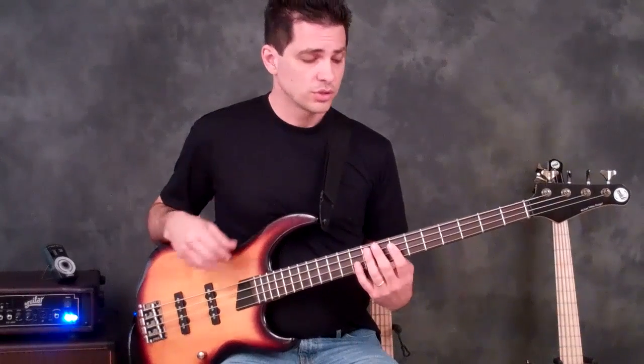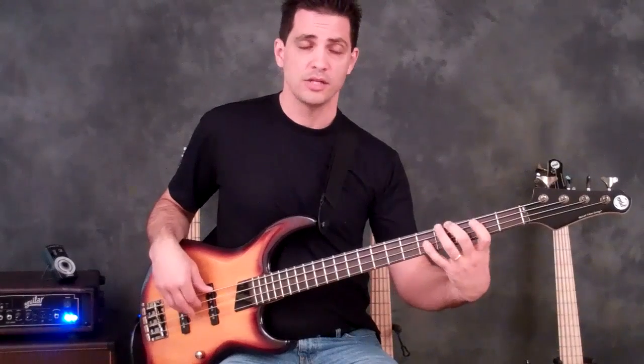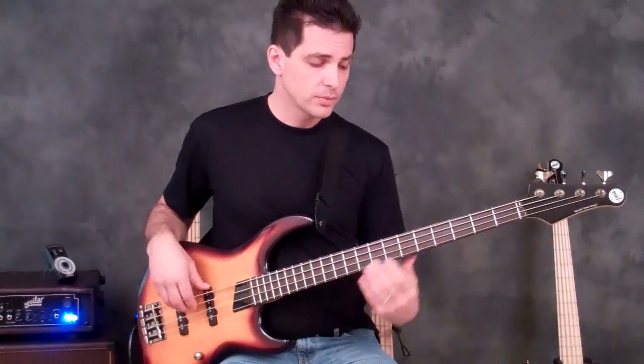There's only one minor chord. So the first one, the third is minor, and all the others, the third is major. So that walking line would sound like this.